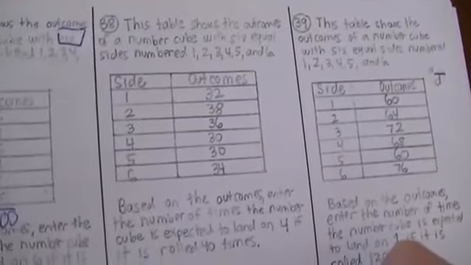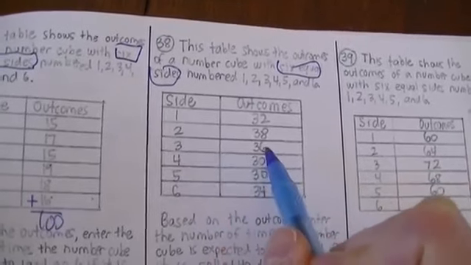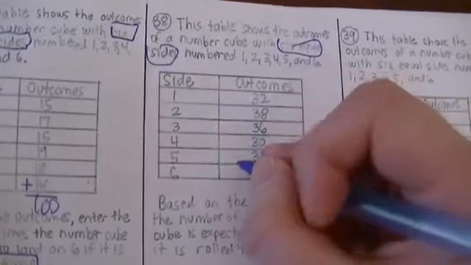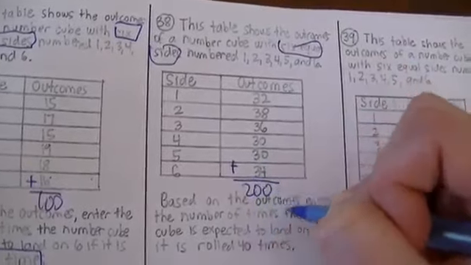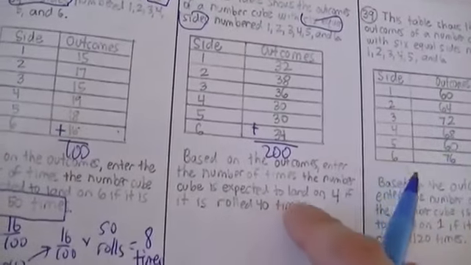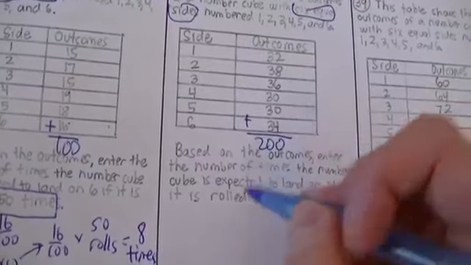Okay, this table shows the outcomes of a number cube with 6 equal sides. They're numbered 1 through 6. So it looks like they landed on 3 36 times, landed on 1 32 times. Let's see how many times they rolled it. When you add them all together, that means they rolled it 200 times. So based on the outcomes, enter the number of times the number cube is expected to land on 4 if it's rolled 40 times.